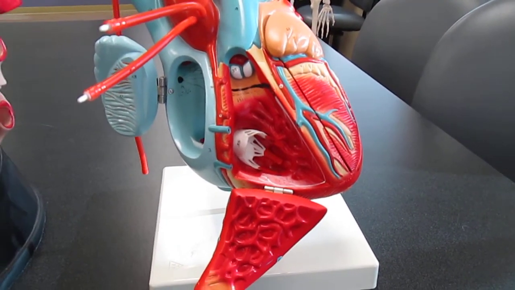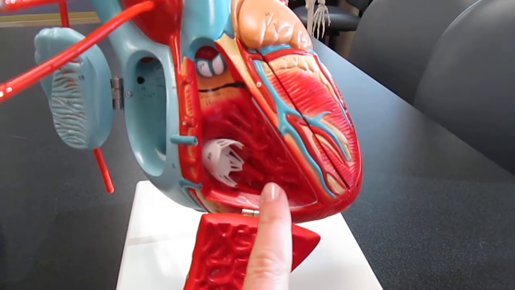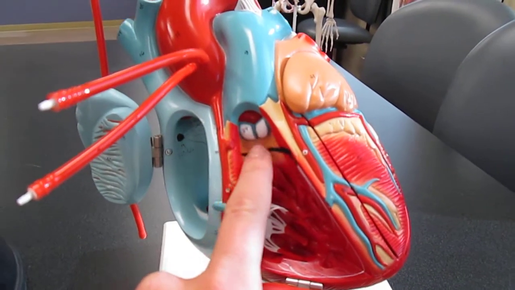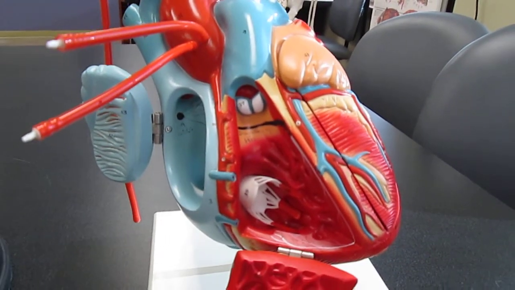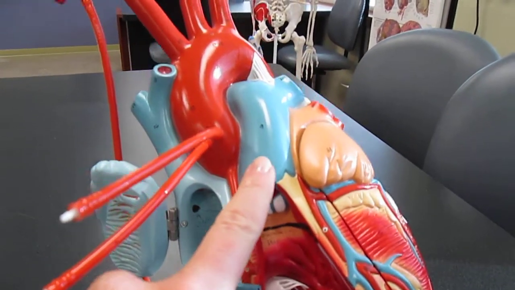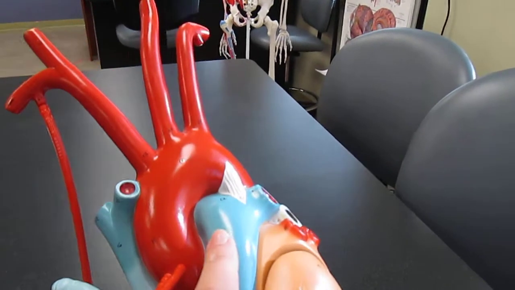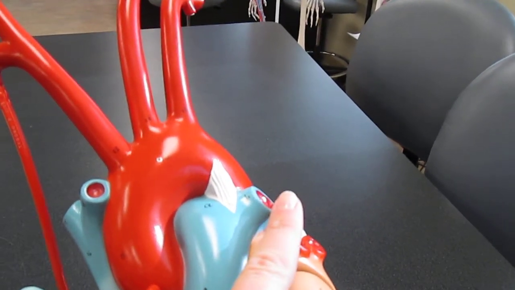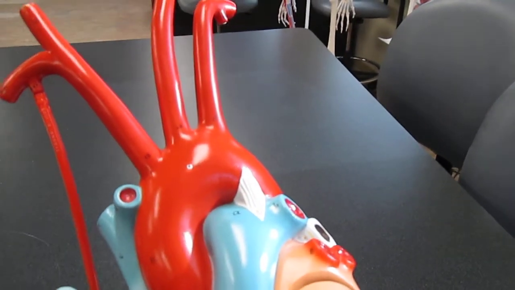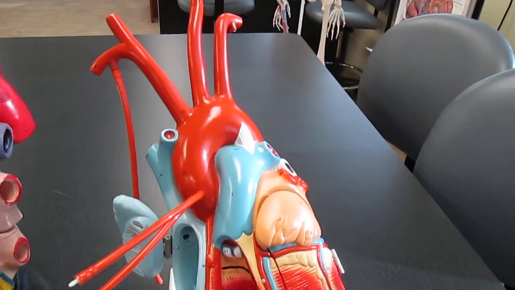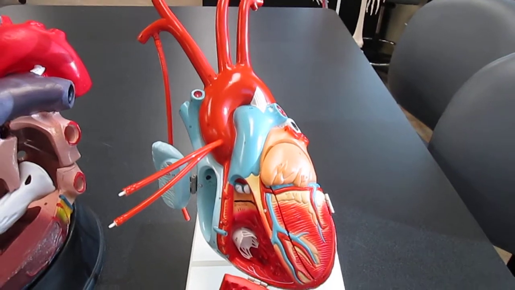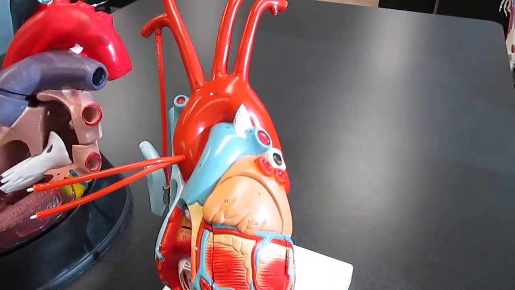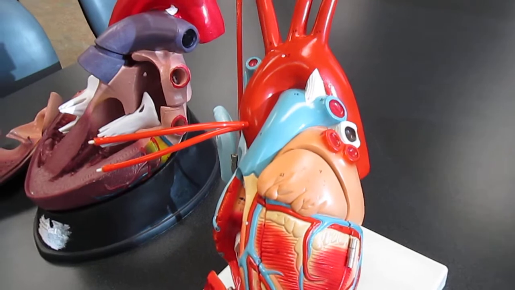From here we need to get the blood to the lungs. So we're going to push this blood up through this valve, and this is called the pulmonary valve because it's leading to the lungs. Blood goes up through the pulmonary trunk. You'll see a split going to the right side, split going to the left side. The blood is then oxygenated in the lungs and returns to the heart through the pulmonary veins.